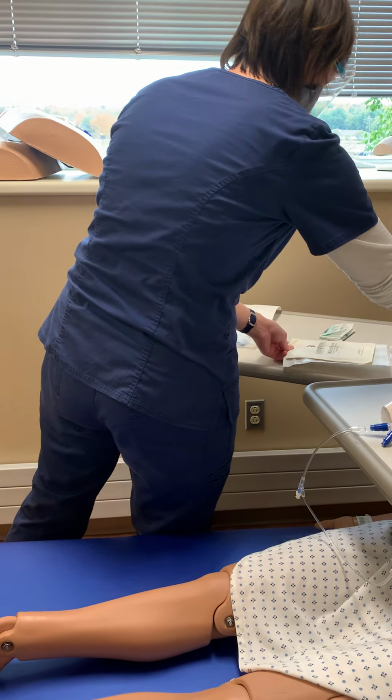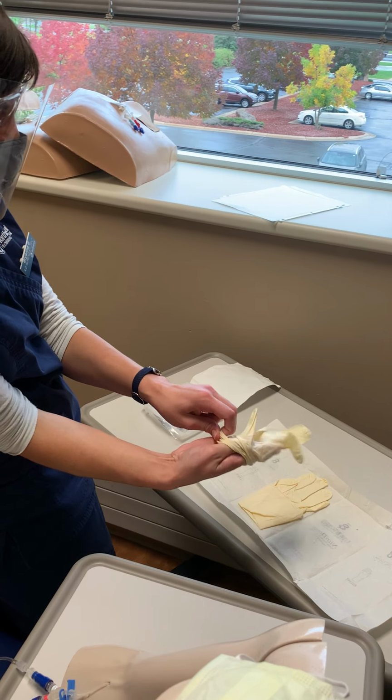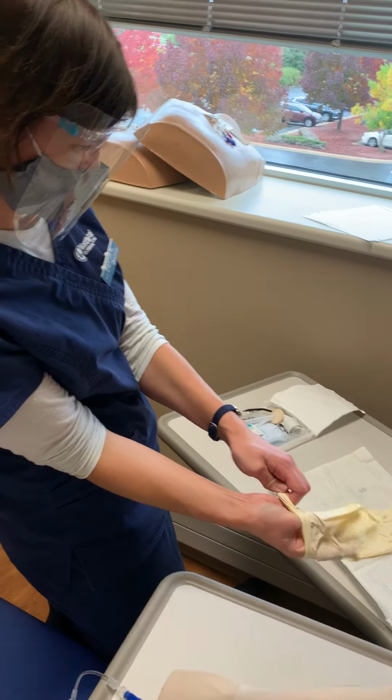I'm going to open them up. Being careful that I'm only touching the inside, not the sterile part of the glove.